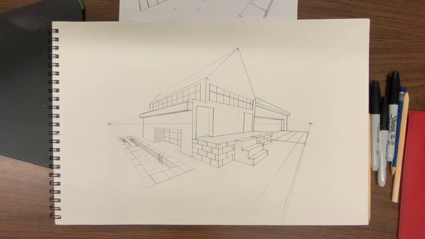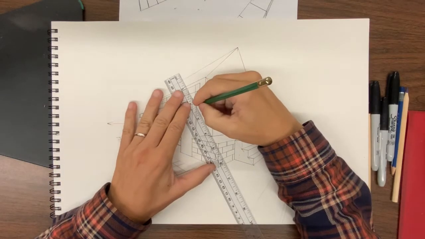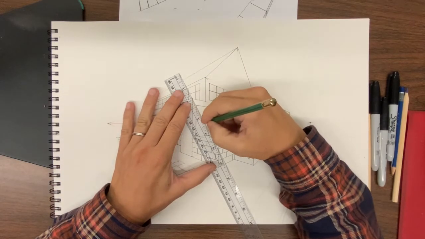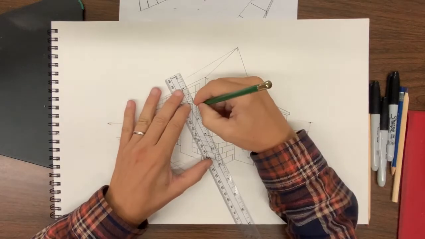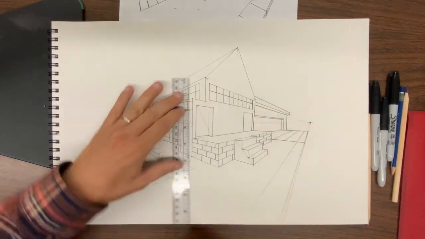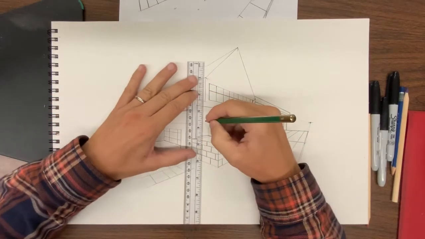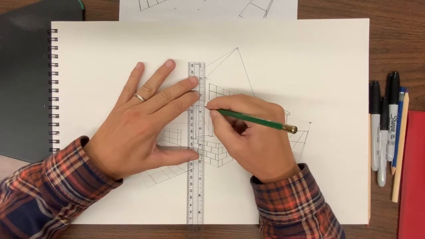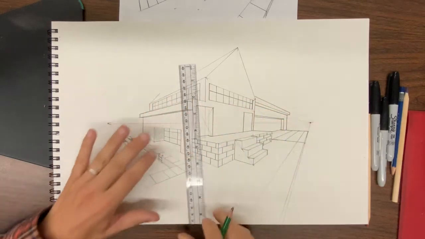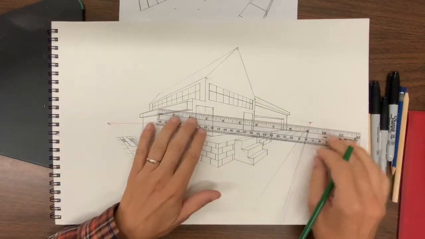The next thing we need to do is connect the corners together using an X. And what that's going to do is help us find the middle of this box, because we need to round the top of this window. And so now I'll create a vertical line to find the very top center of that box.